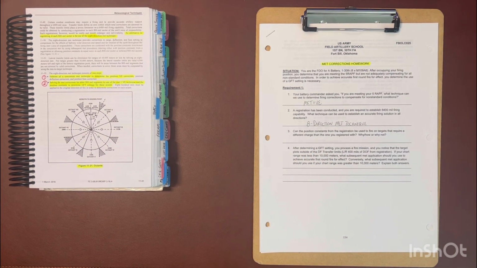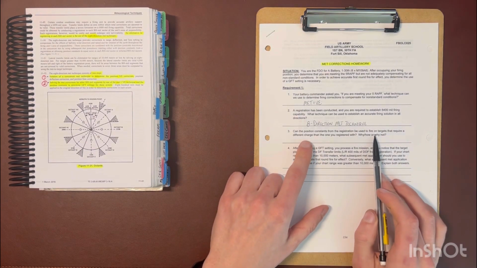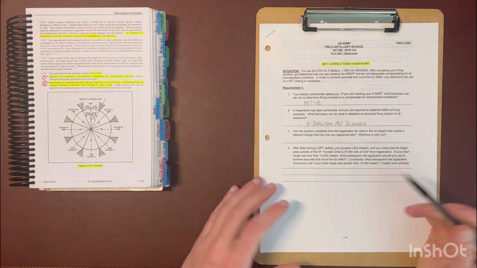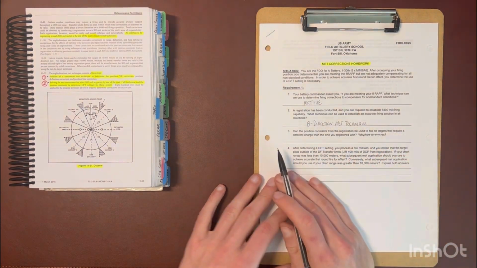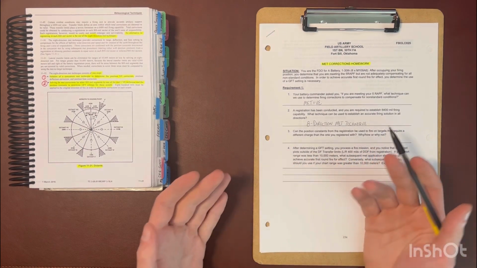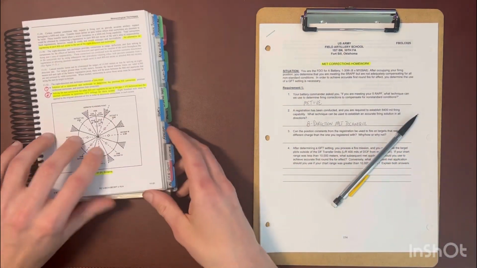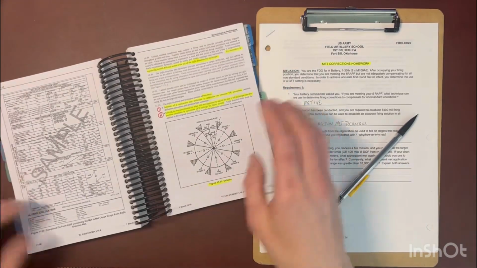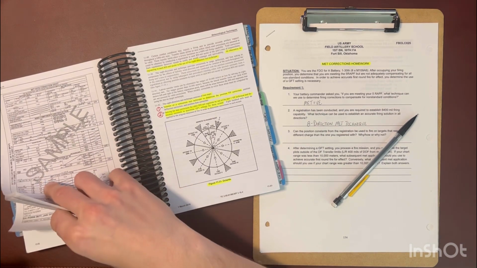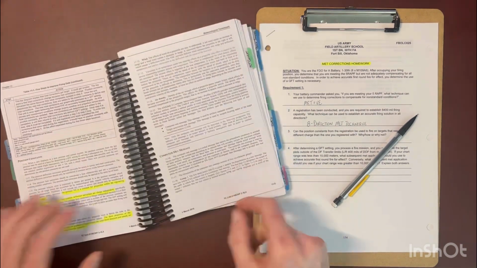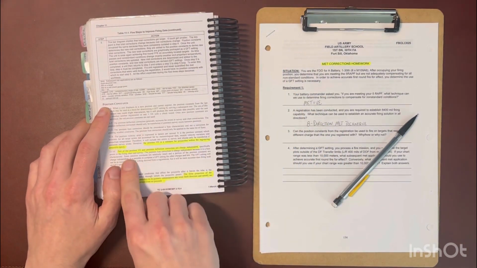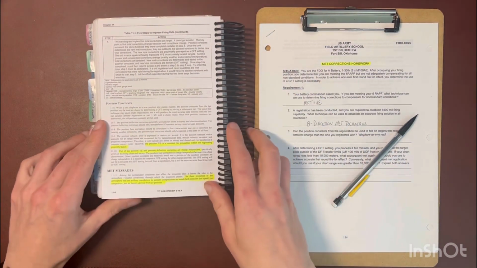So number 3, can the position constants from the registration be used to fire on targets that require a different charge than the one you registered with? So basically, if we registered with charge 1 and we have a target that we want to execute with charge 2, can we transfer the position constants? Well, let's check the TC and see what they say. So we're going to refer to page 11-4 in our TC. Yep. So 11-4 is where we have the paragraphs on position constants, or pause is what we call them, right?